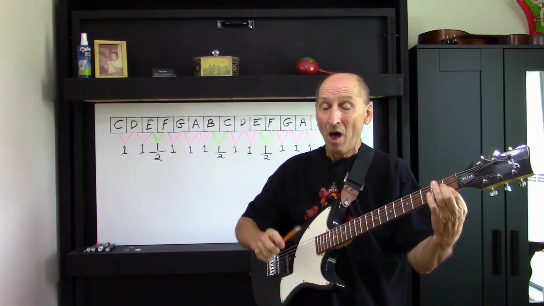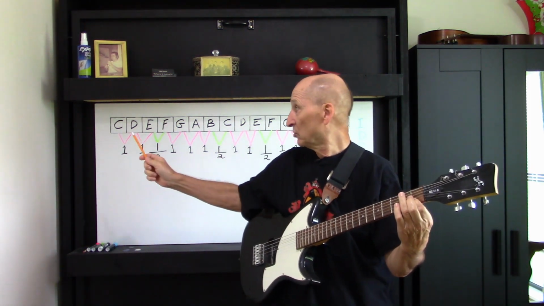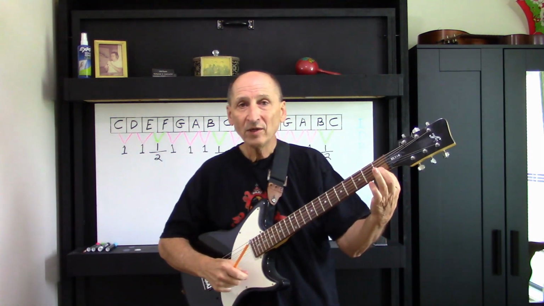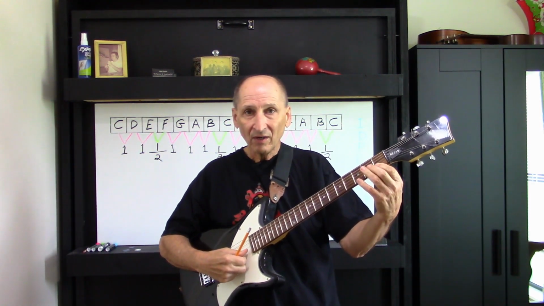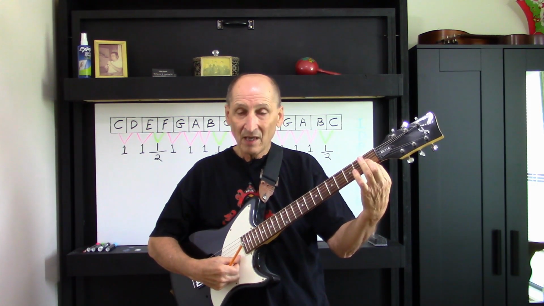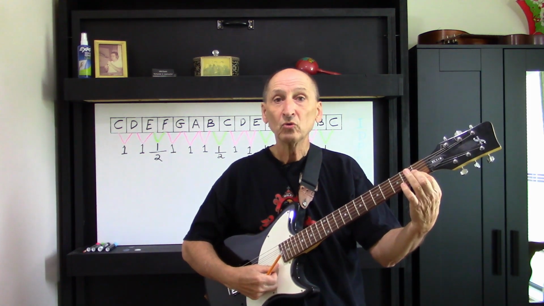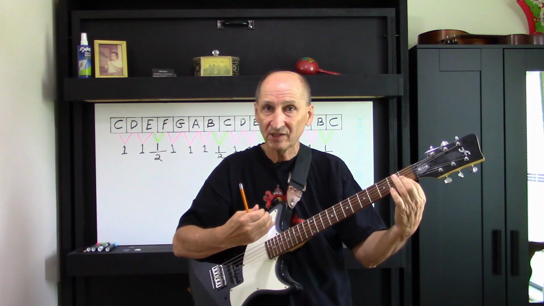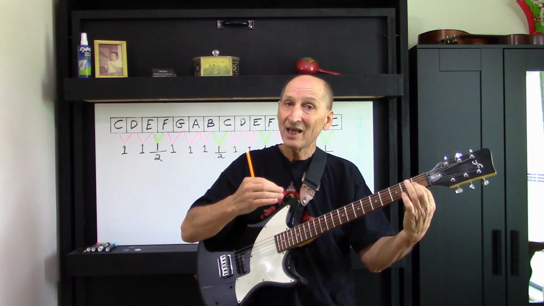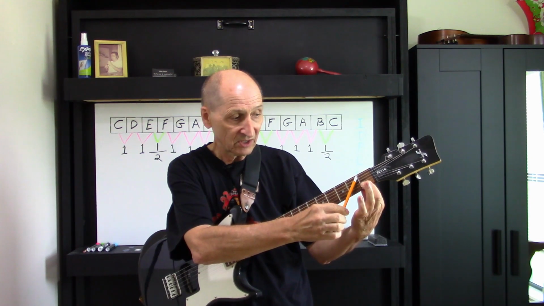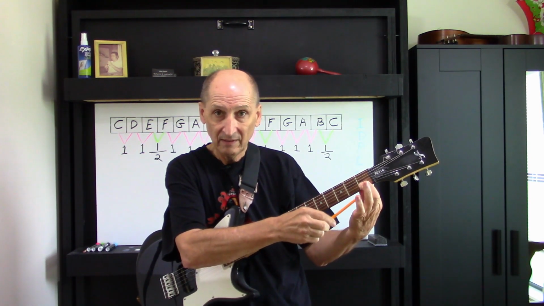What I said earlier, between C and D is 1 step. 1 step on the guitar means here is our starting point, and we have to go 2 frets further to make up that 1 step. So 1 step is 2 frets. Starting here, you see this 1st fret?